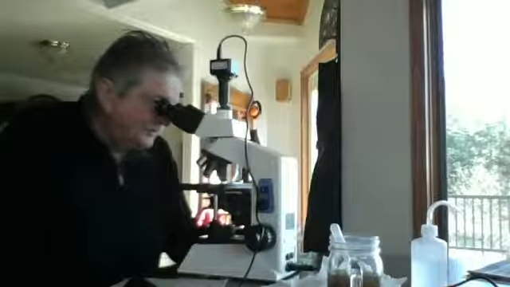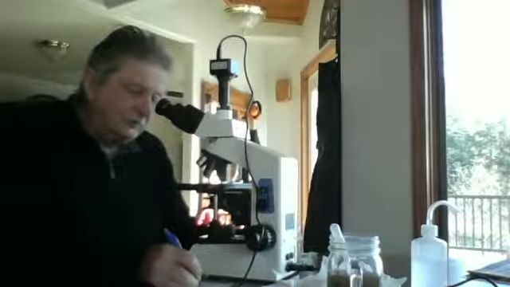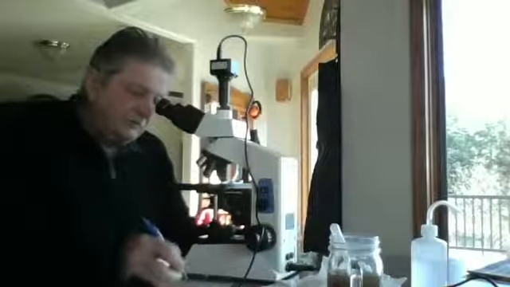I've never seen anything quite like this, but there's a number of them. They are moving a little bit, but they're not motionless. They're obviously alive. So that's field of view 1 for reading 4.